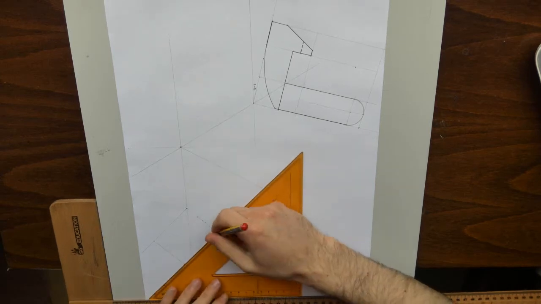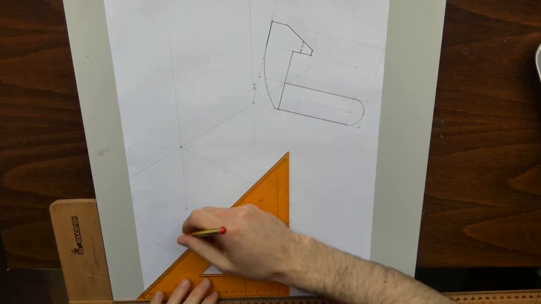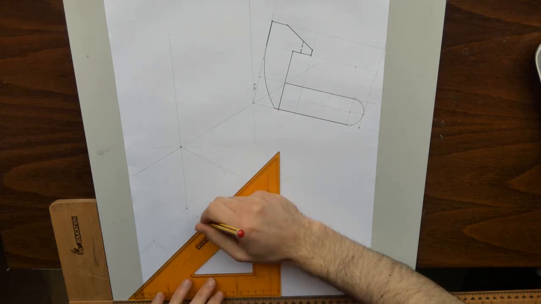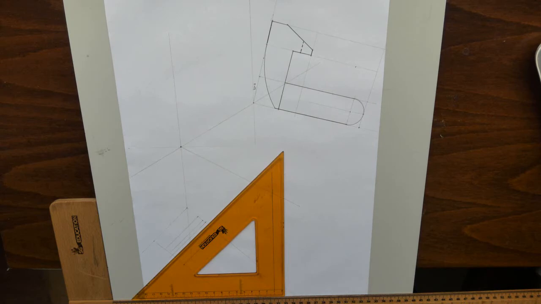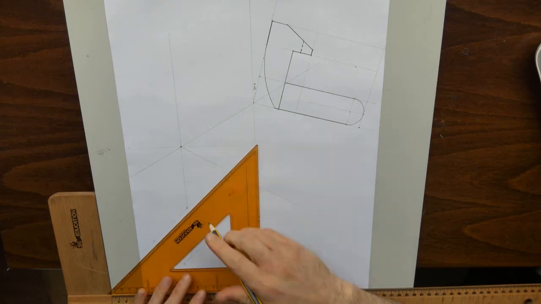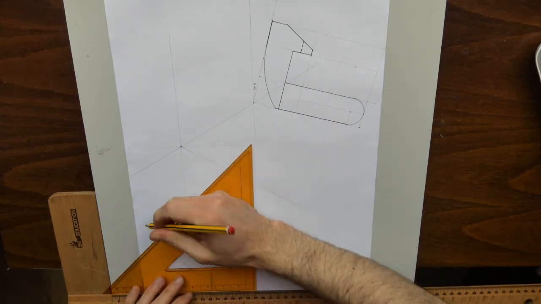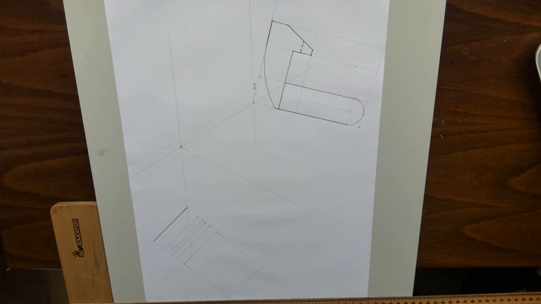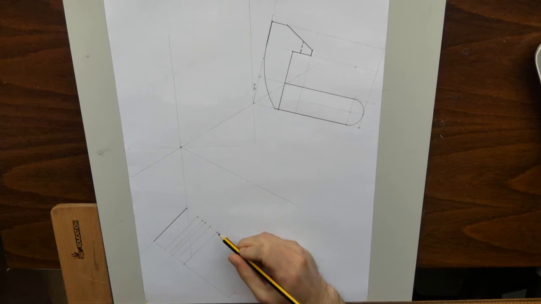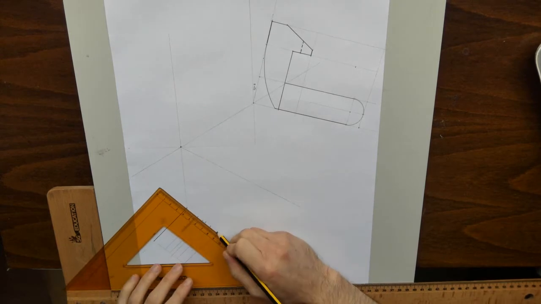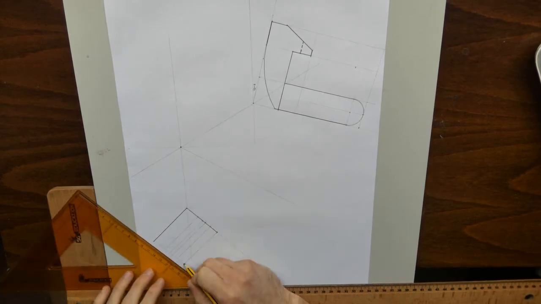Now what I can do is start taking these lines across at 45 degrees and begin drawing in my plan. So with the plan, the back of it is the full 64 across. That 64 goes all the way down to where the 50 is, which is this point here, and this line here.